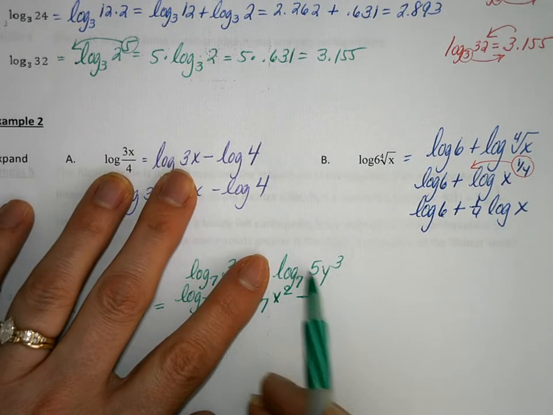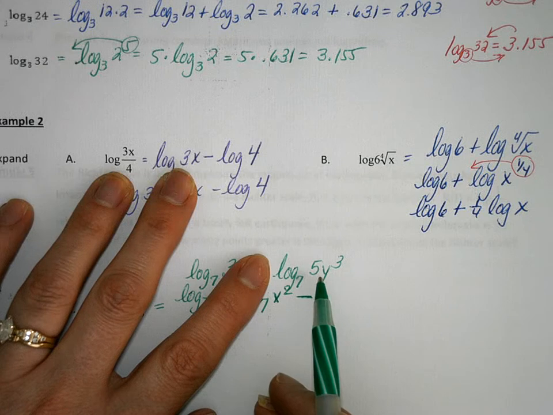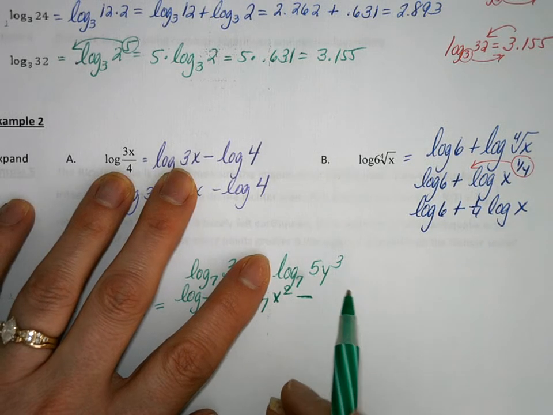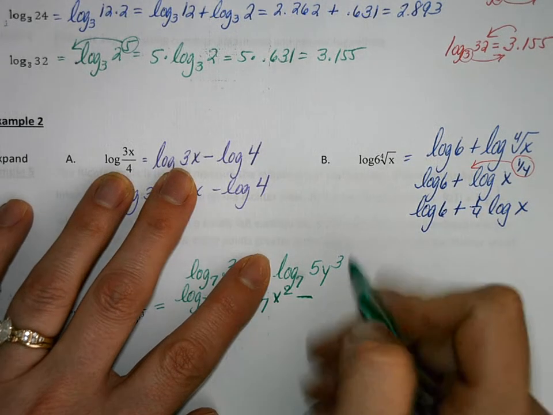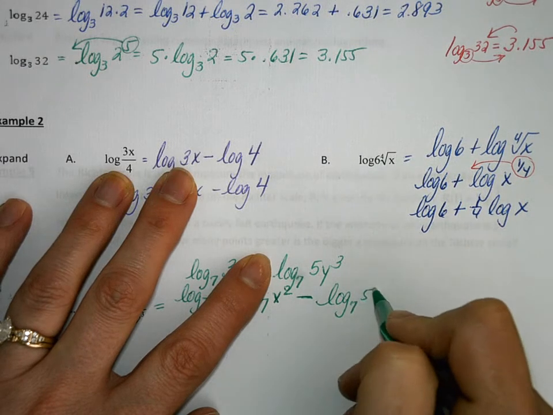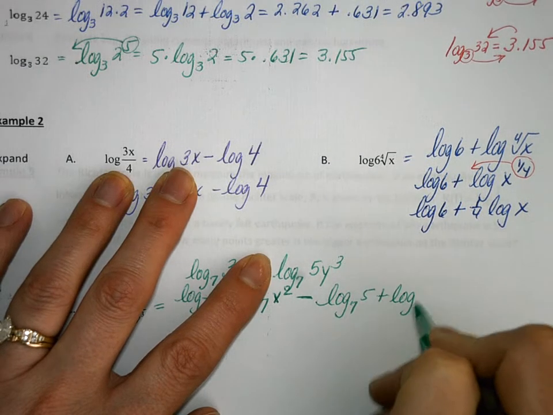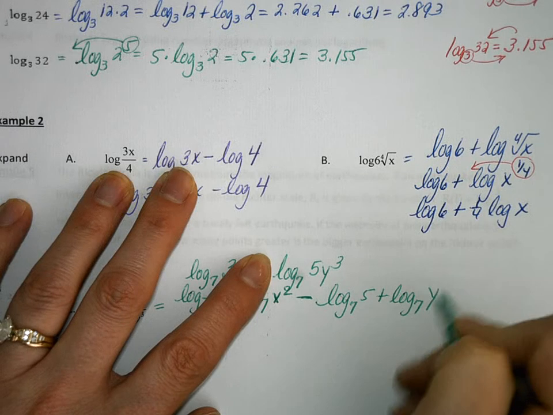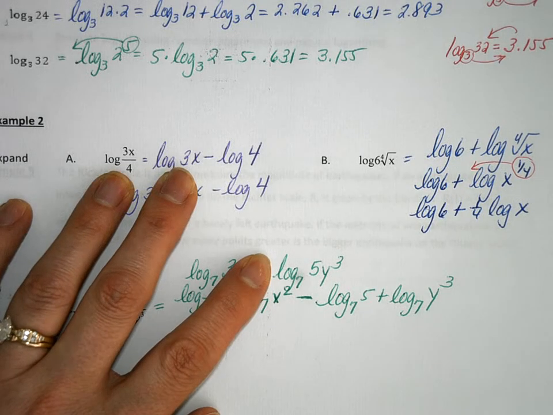All right, now I'm looking at this. What is going on in between them? Multiplication. So how do I break them apart? Addition. So I have log base 7 of my first item 5 plus log base 7 of my second item y cubed. But now I need to make sure that I understand this.